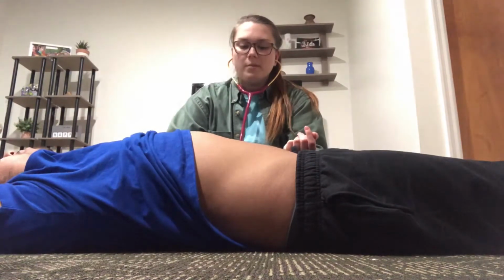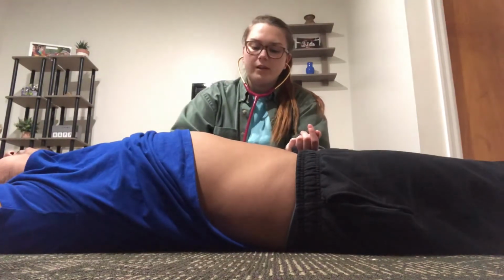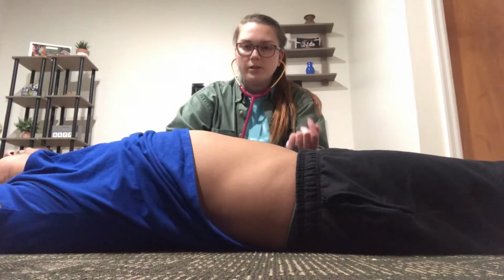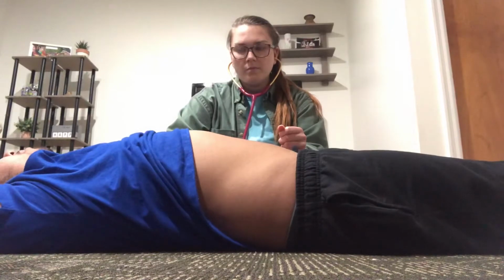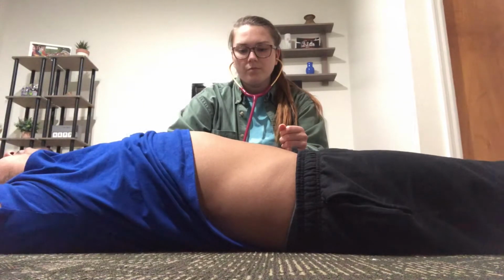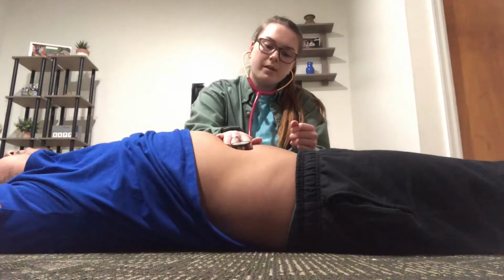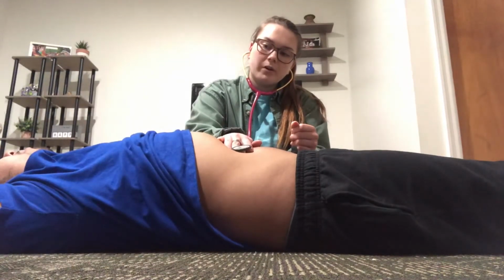So after the abdominal aorta, I'm going to move down to either side of the umbilicus where the femoral arteries are, and I'm going to listen for the same thing, the bruits. And I'm going to go on the other side, still listening to those femoral arteries.